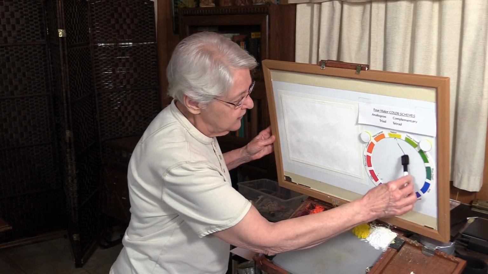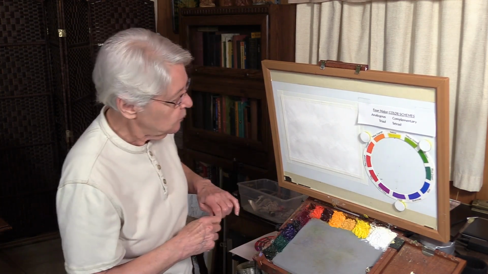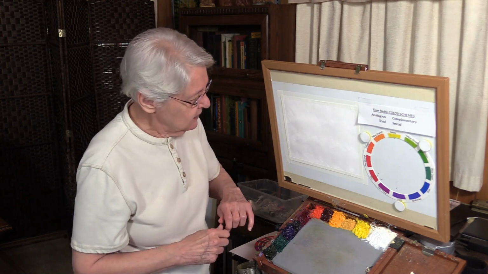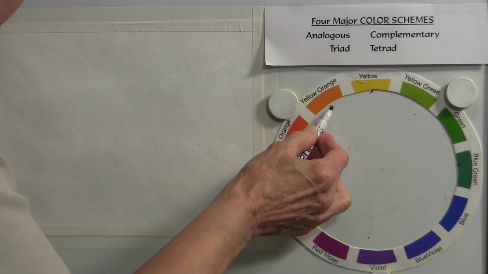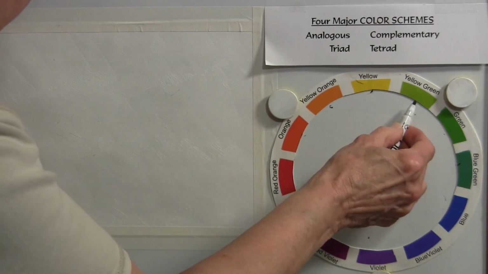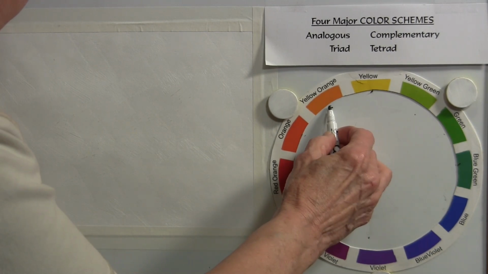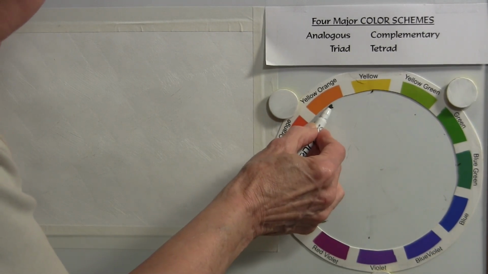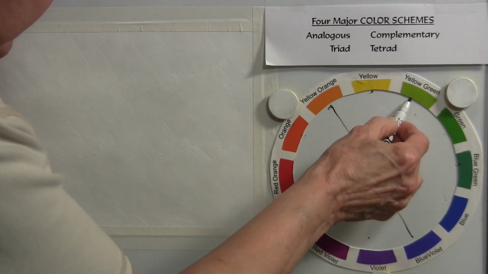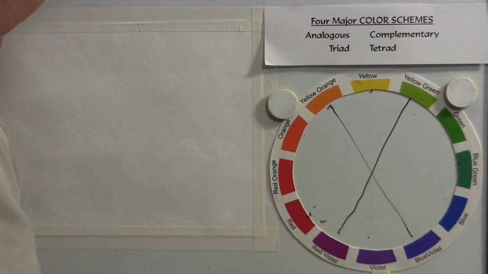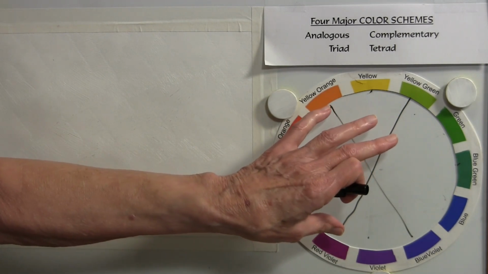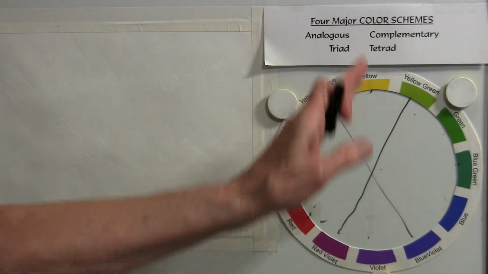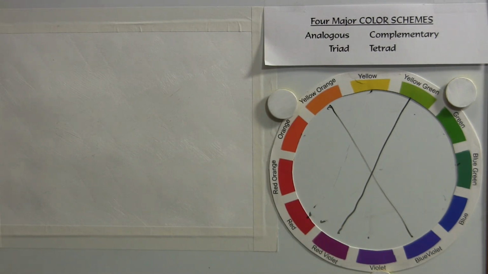Now you can guess what the tetrad is. That's any four colors that are equidistant on the color wheel, or any four colors. There are some interesting tetrads. One is where there is a single color between two. So we might have yellow-orange and its complement, blue-violet, and yellow-green and its complement, red-violet. That's also called a double split complement, but you don't have to remember that if you just remember it's a tetrad.